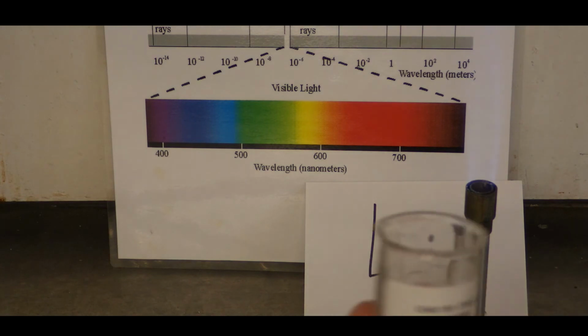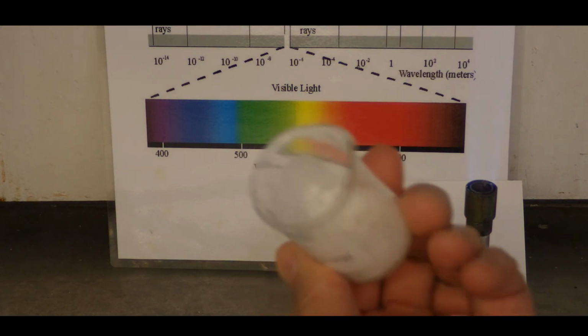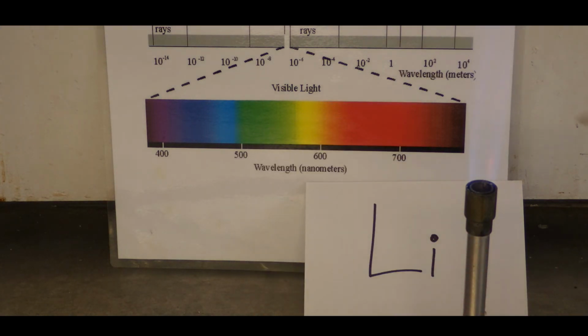So next we have lithium nitrate, yet again another white crystalline solid. Seems to require a little hotter temperature to get this to emit. I'm trying to avoid dripping liquid on the burner. There it goes. Alright, so ignoring any yellow that you see possibly from the burning splint, what wavelength would you assign for the emission of lithium?